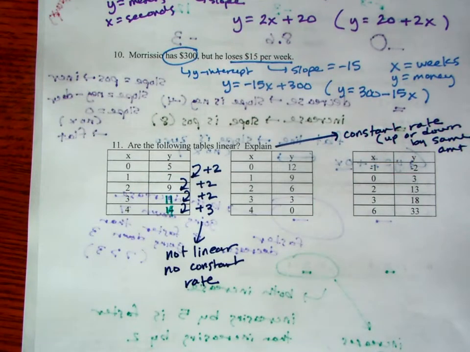Okay, and you could also graph these, although since you probably don't have grid paper at home, that's probably not going to be an option, although you certainly could put it on a sheet of paper and carefully graph it if you wanted to check.